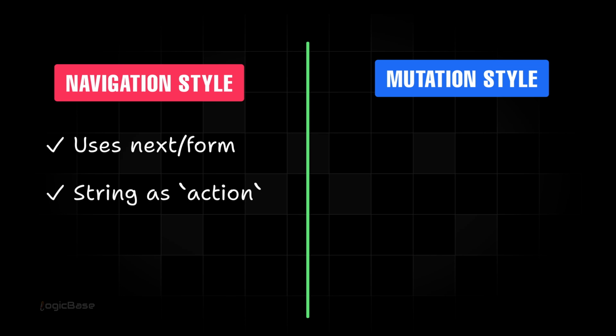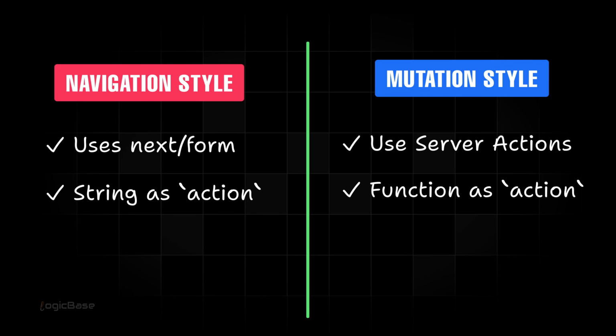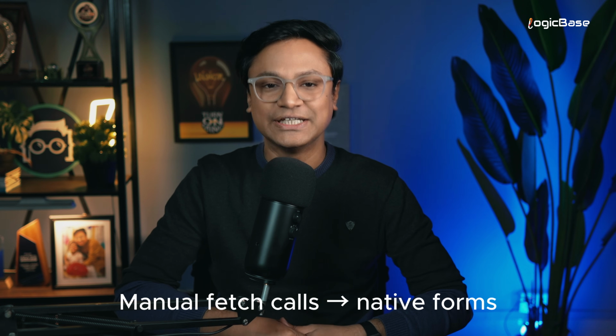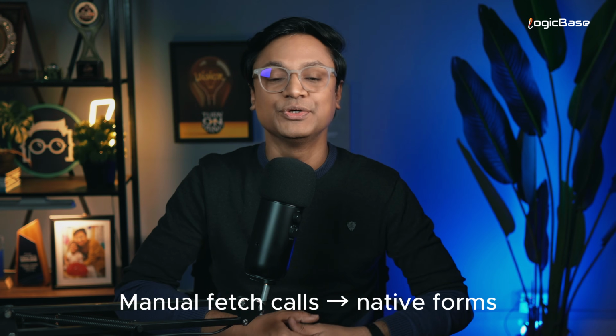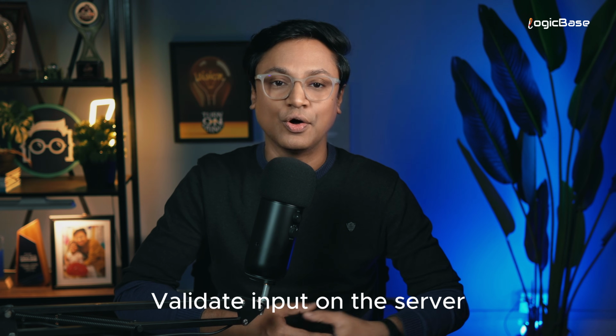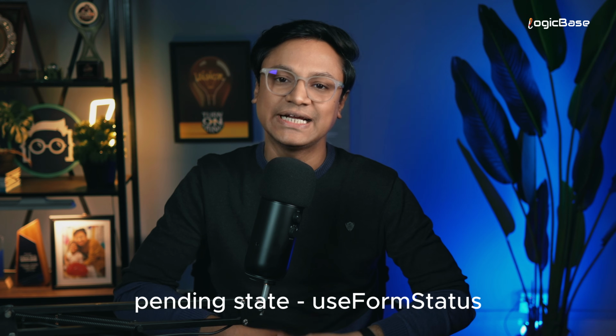So this is the clean separation. Navigation-style forms use Next Form with a string action, and mutation-style forms use server actions with a function action. You just learned how to handle mutations in Next.js without the route handler headache. We moved from manual fetch calls to native forms that submit with FormData, validated input on the server with Zod, and wired up clean pending states using useFormStatus so the app feels solid even on a slow network.